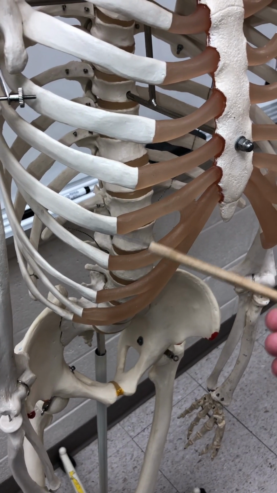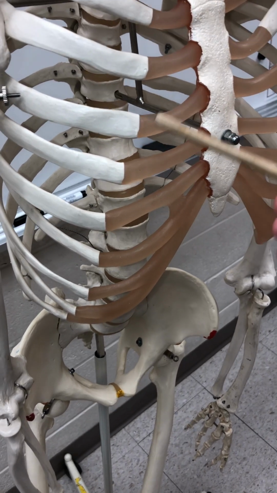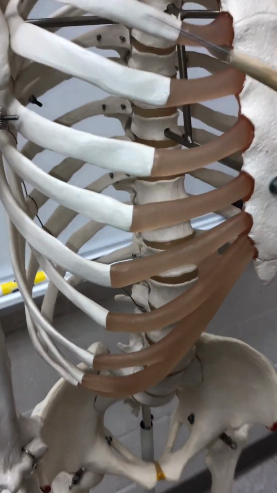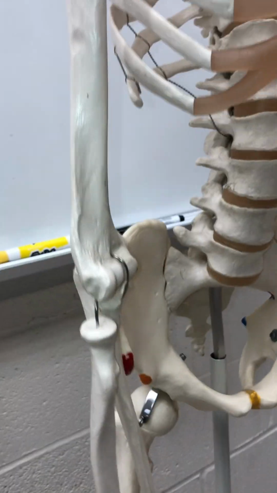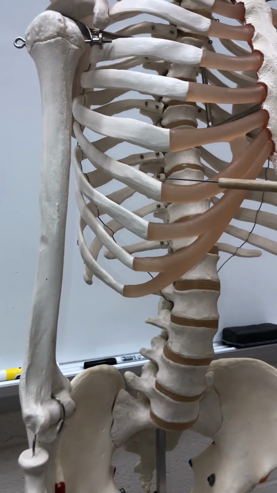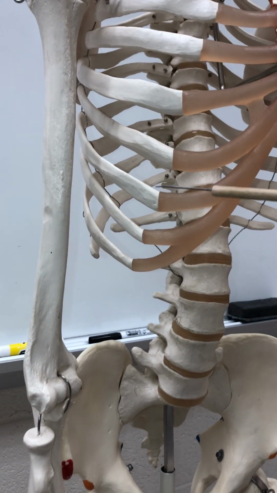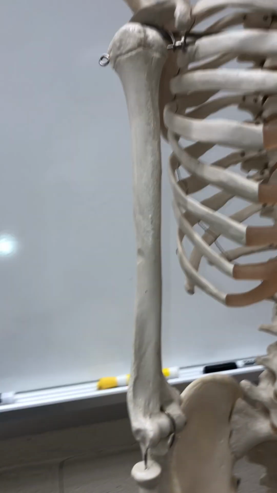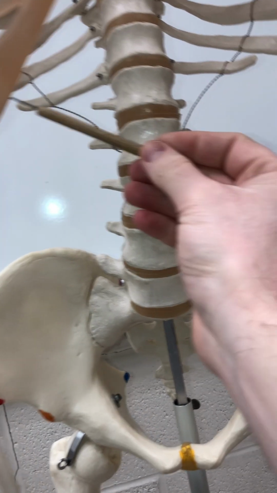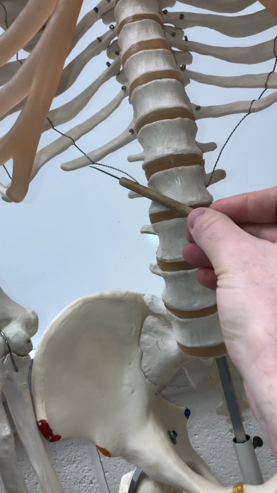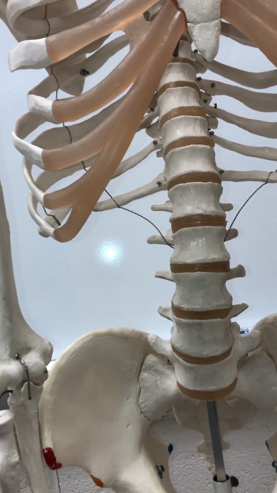And rib 7 through 1, these are all of our true ribs. Then we've got some false ribs working our way down from here. We've got false ribs being 8 and 9 and 10. And then we've got floating ribs, 11 and 12 in the back there.